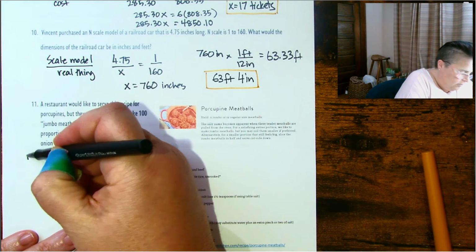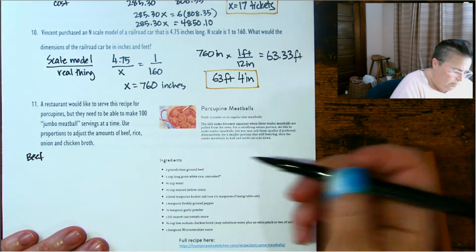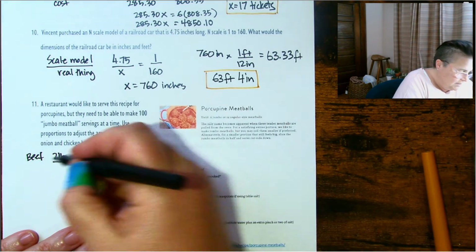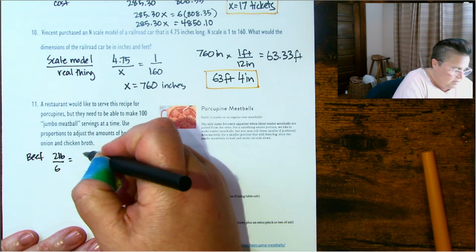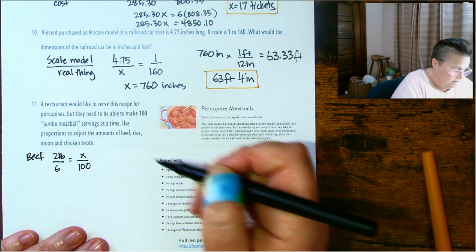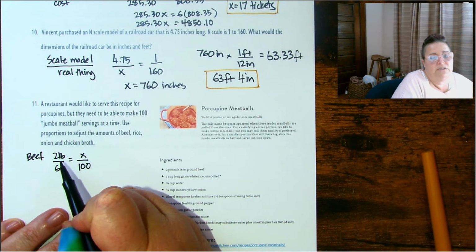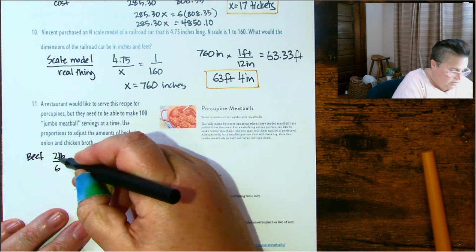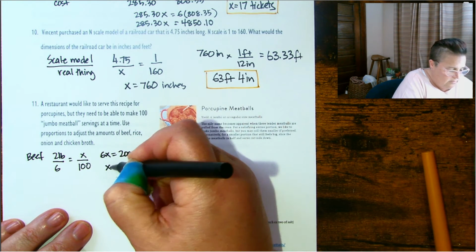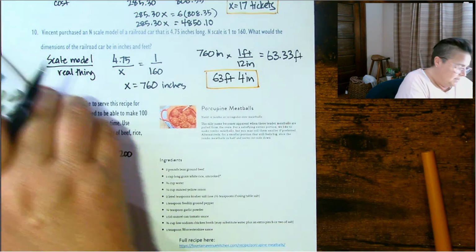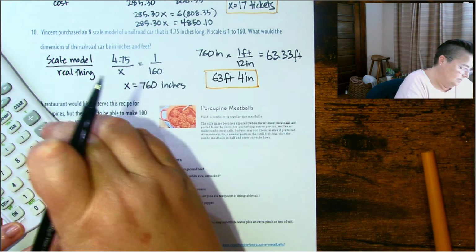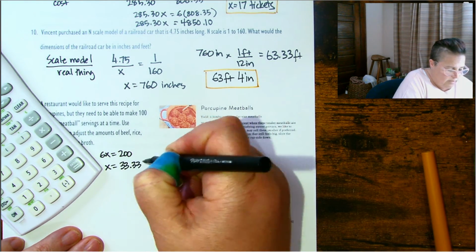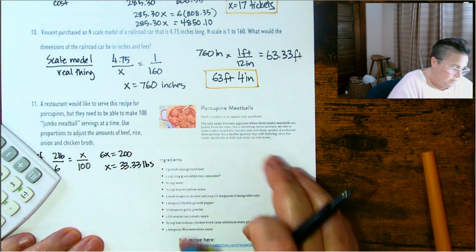So, beef. For the beef, 2 pounds make 6 servings. Then this is the same as how many pounds for 100 servings. So, in order to complete this, I'm going to cross multiply. So, 6x would be 2 times 100 or 200. So x would be 200 divided by 6, or 33.33 pounds. That's how much beef we need.